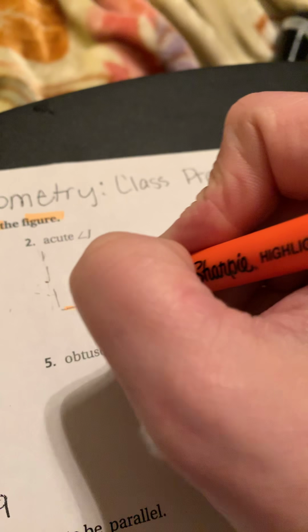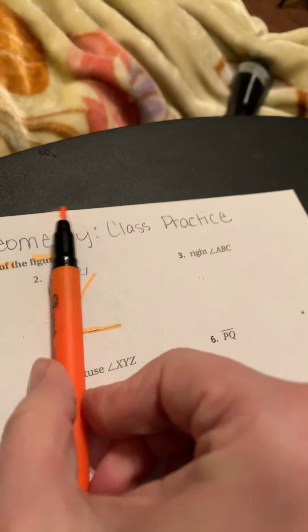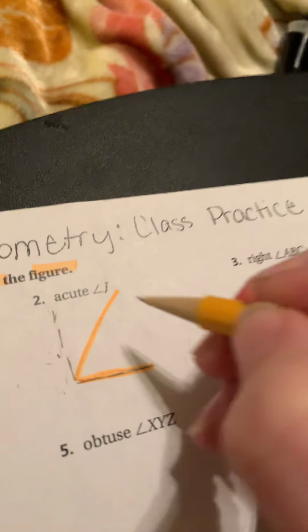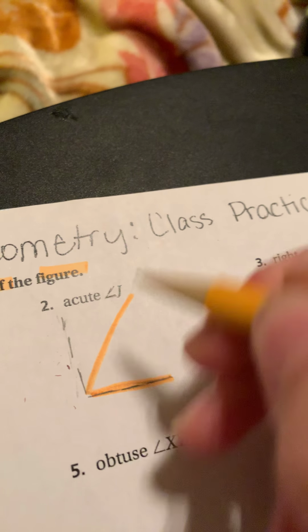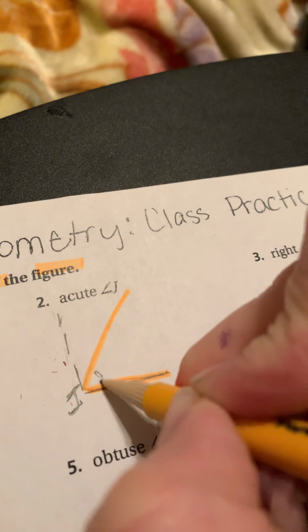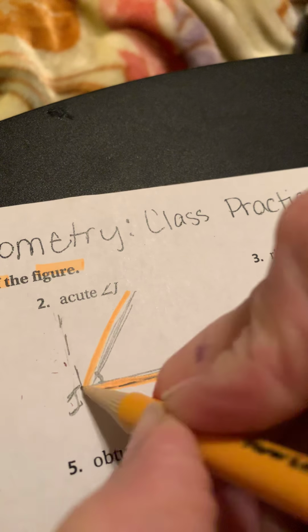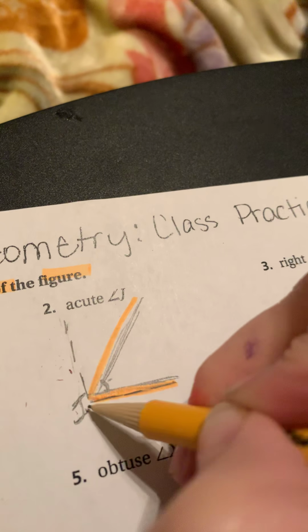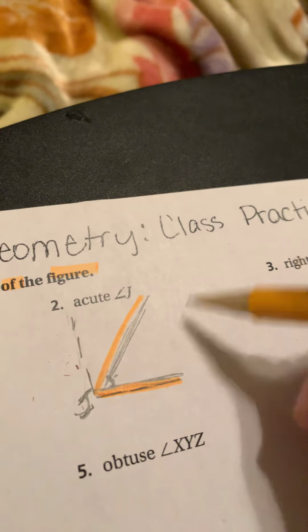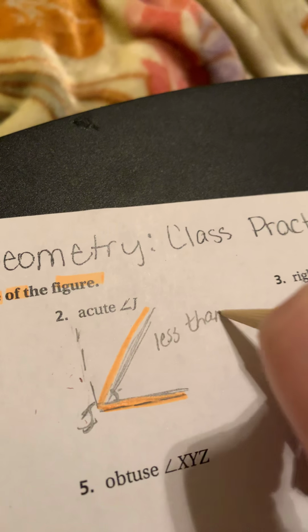So if I use this and do something less than this line, anything less than 90 degrees, it says angle J. Well, this has to be J because when you name angles, this is the angle. It's the mouth. So where these two segments connect, that's the angle. So this would be angle J. And it's acute because it is less than 90 degrees. And I definitely would make them write it.